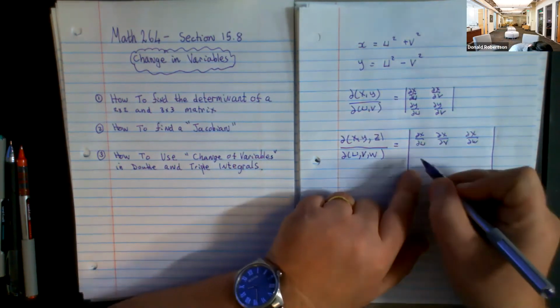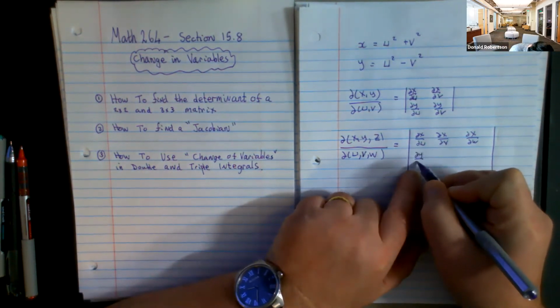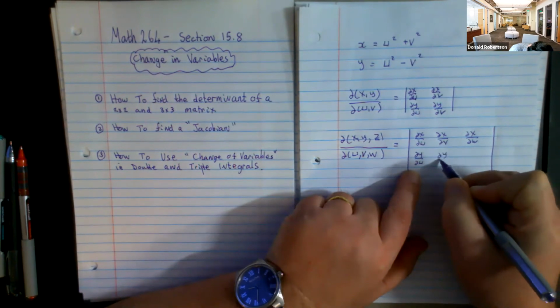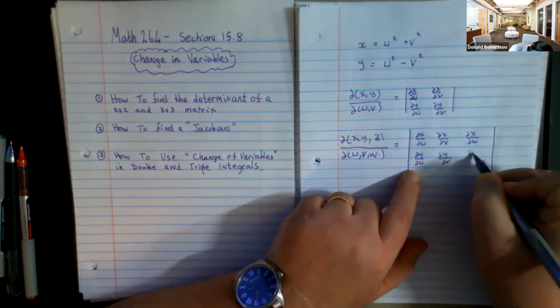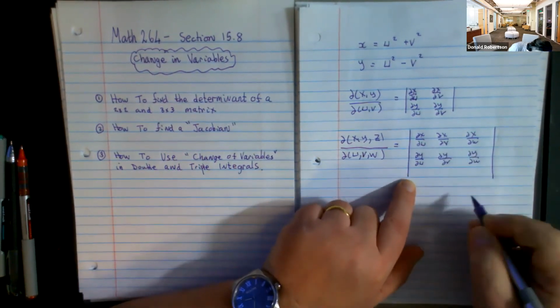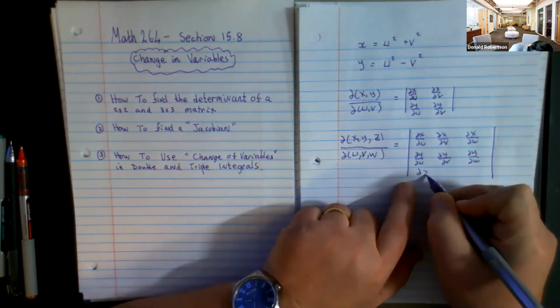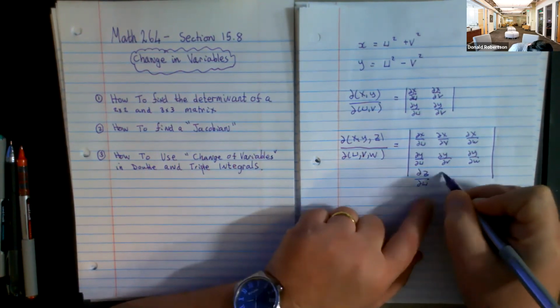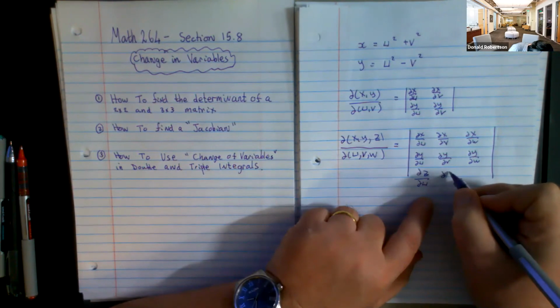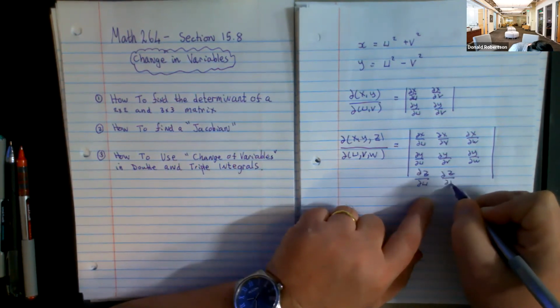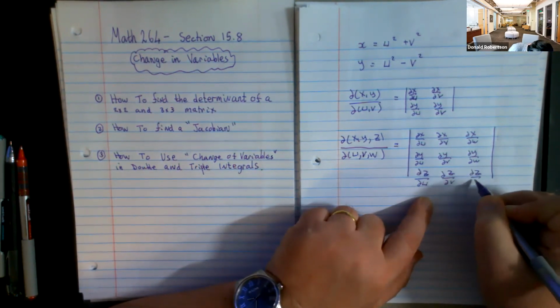Now, the second row would have y's in it with respect to u, with respect to v, and with respect to w. And then the last one would have z's with respect to u, with respect to v, and with respect to w.